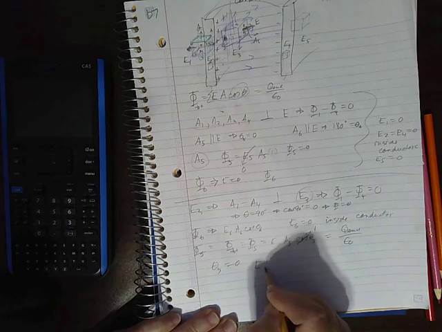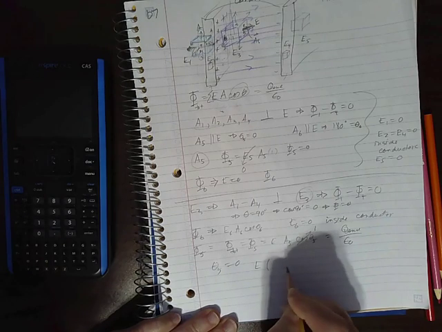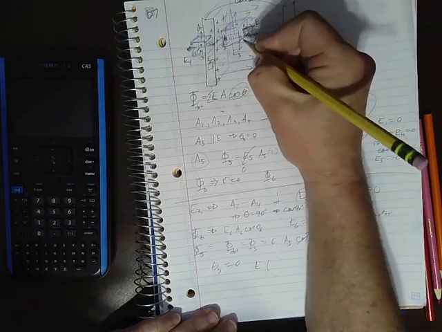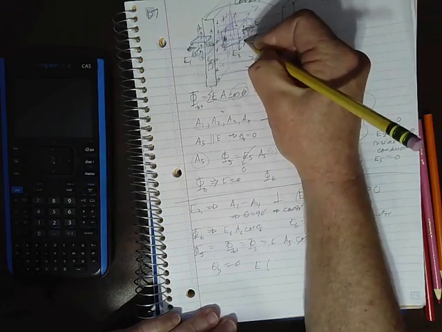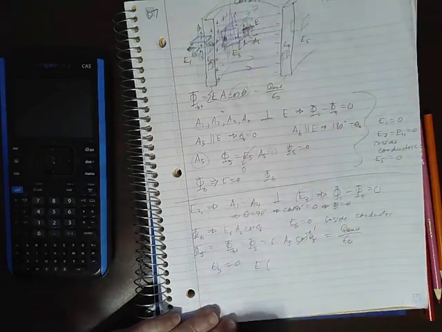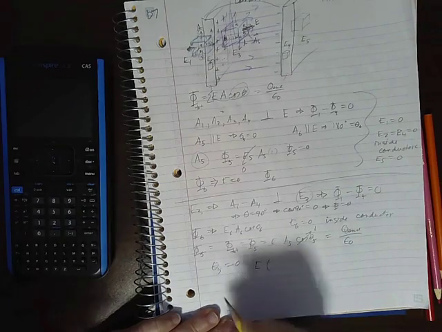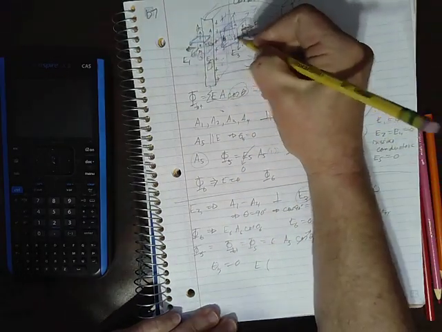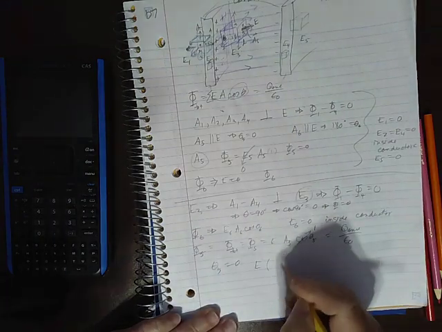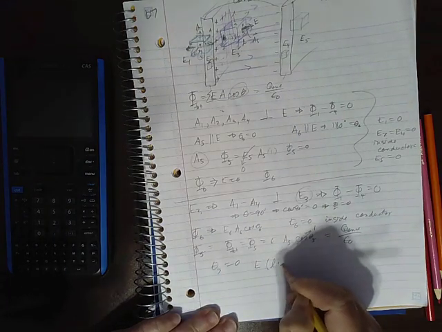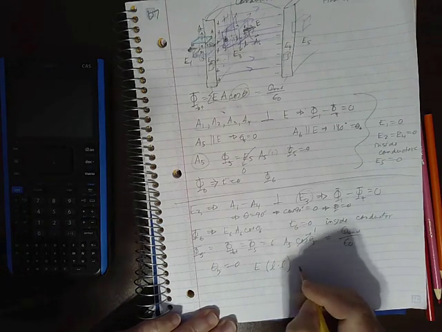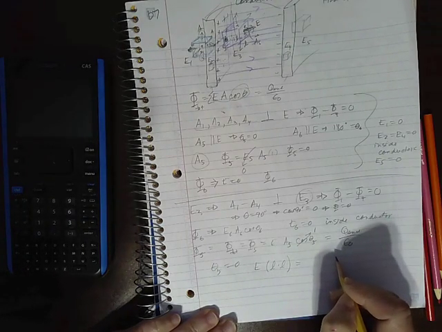So let's go ahead and solve for E. What is A5? Oh, shoot. Let's just call this length times width. It's a cube, so if we call it a cube, then we can just say length times length. So the area of A5 is just length times length. And that's equal to Q enclosed.